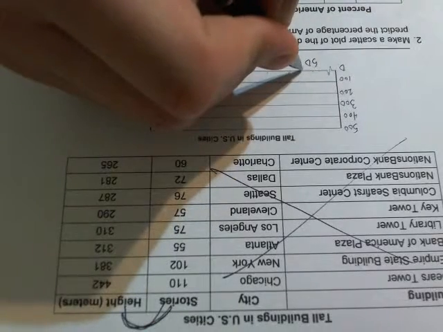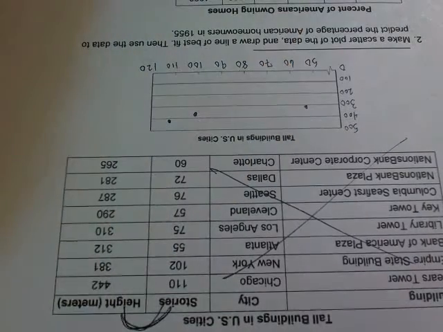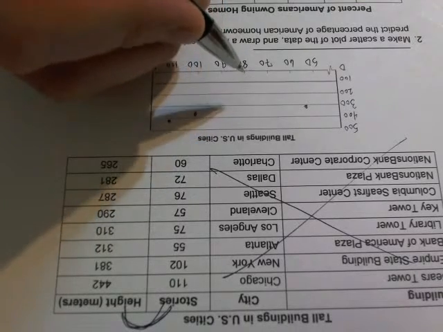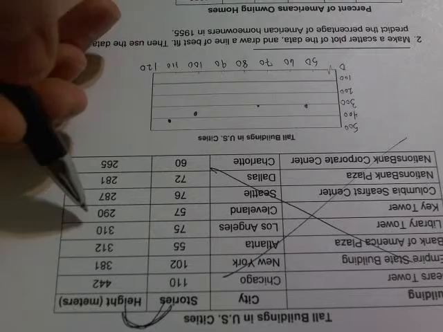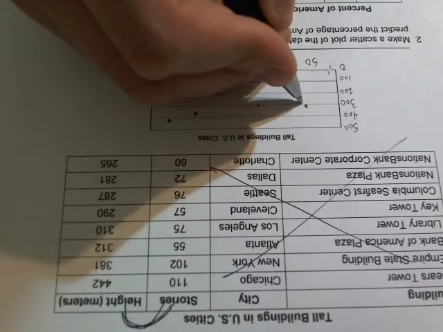55 stories, 312 meters tall. So I'm going to go over to 55, halfway between 50 and 60, and up to 312, just over the 300 mark, and put my dot there. 75 stories, 310 meters tall, so over to 75, halfway between 70 and 80, up to 310, just about on the same place as we put that last dot in terms of the y-axis. 57 stories tall, 290 meters tall, so over to 57, we've already been at 55, so we're going to go just to the right of that mark, and up to 290, so just beneath the 300 line.